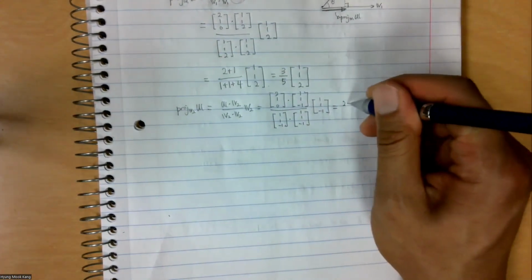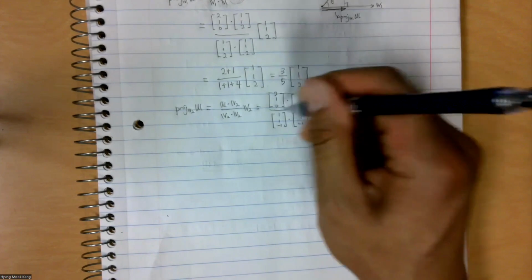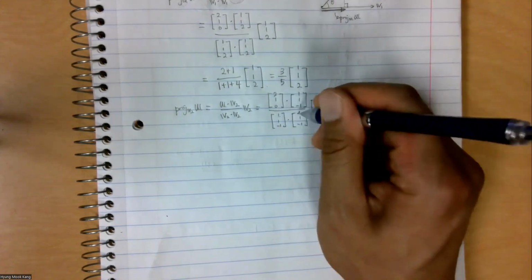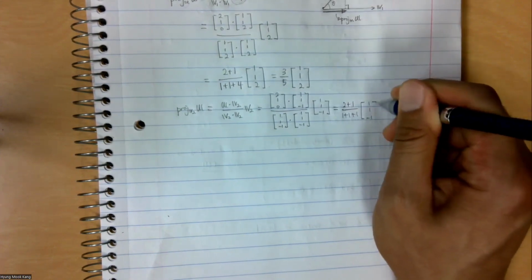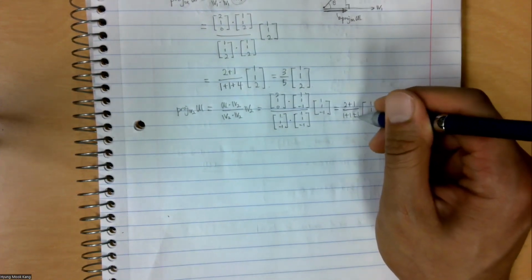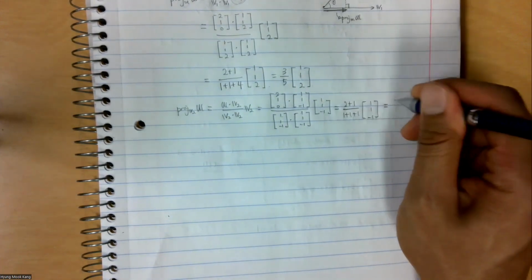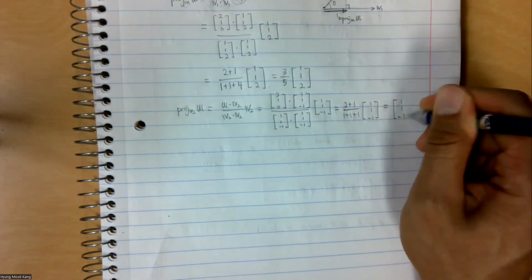So 2 times 1 equals 2, 1 times 1 equals 1, and 0. On the bottom, 1 plus 1 plus 1. Numerator 3, denominator 3 cancels out. So we get (1, 1, negative 1).